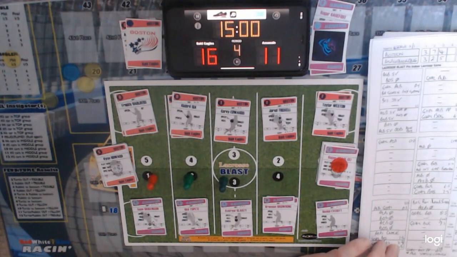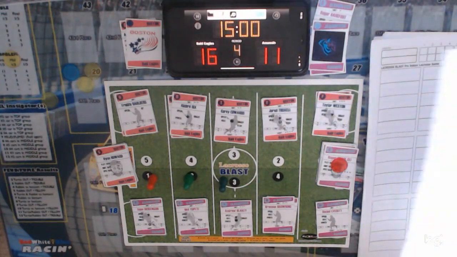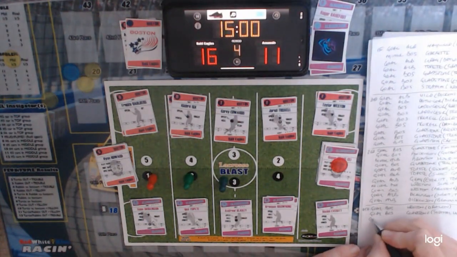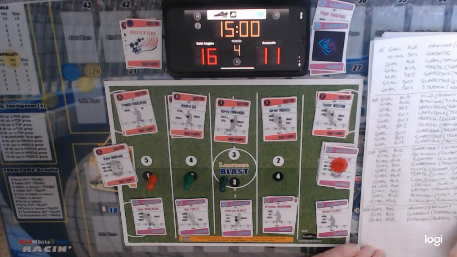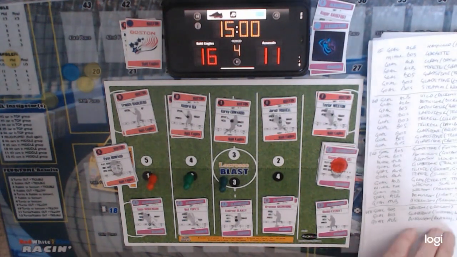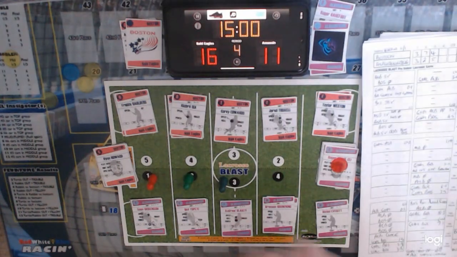To make it 16-11. Do they have the time to get back into this? And so Dickinson again scores the goal from Blakey and Topete. Even-handed goal, making it 16-11, 5 goals difference. Can they pull this back? 4 minutes to play.